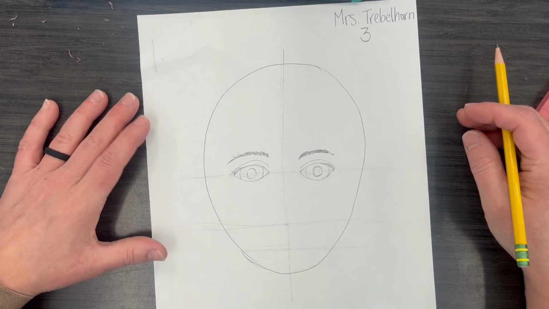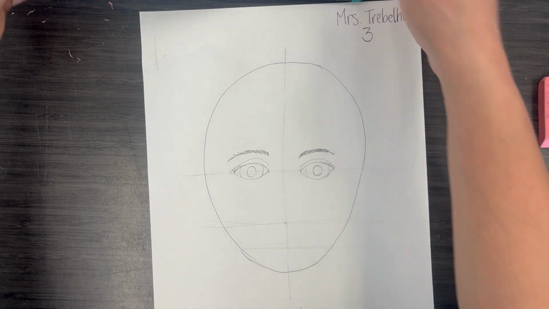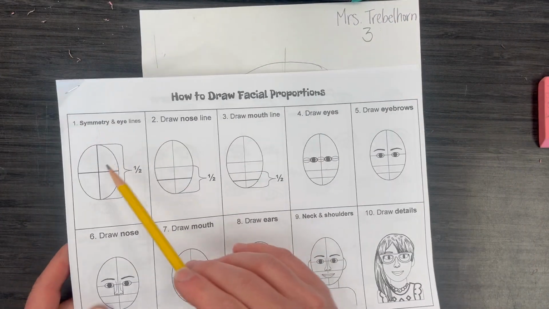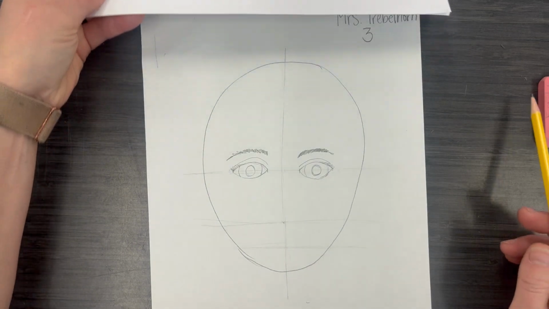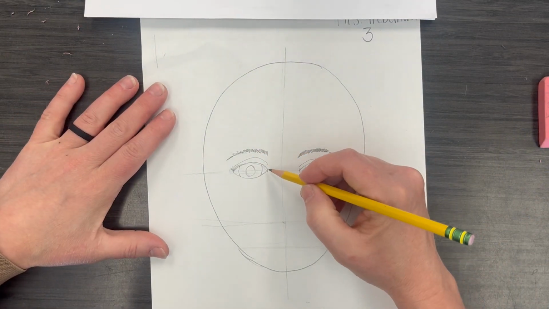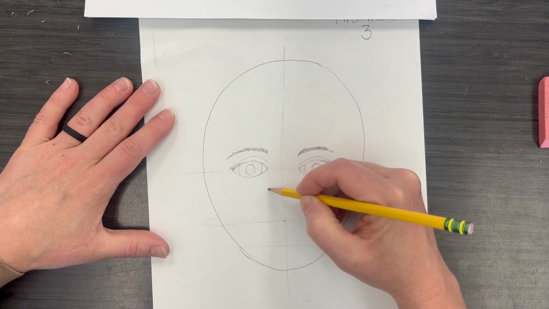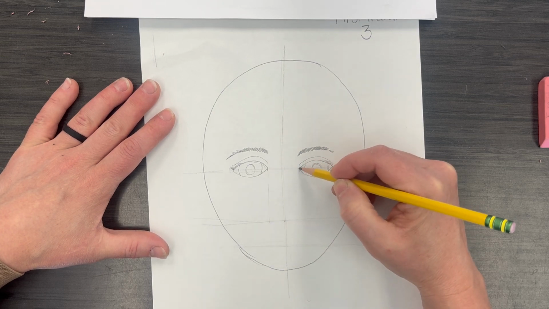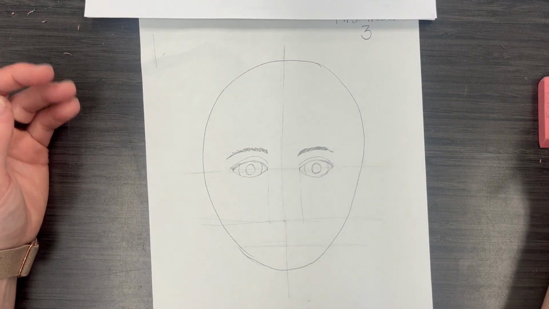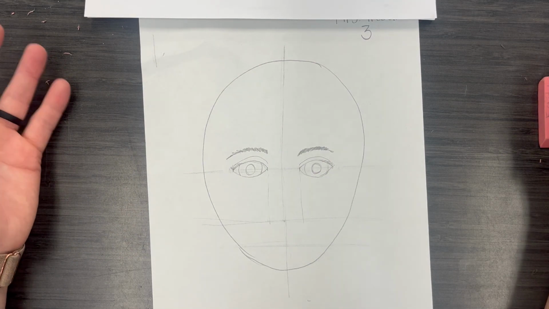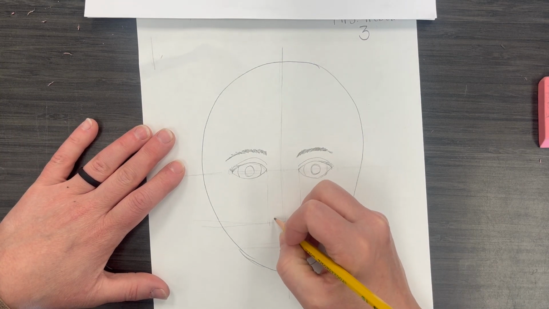Now, right now, that's our first details for the face. We've got steps 1 through 5 completed. Now, here's the cool thing about proportions. When we draw a line down from our eyes, if I were to have an imaginary line down from the corner on both sides, that's actually exactly how wide my nose is. So when I draw this, if I do those lines really light, I can start drawing my nose.